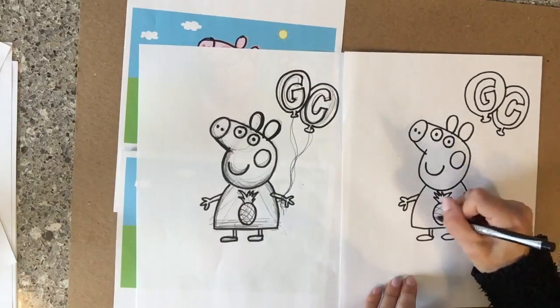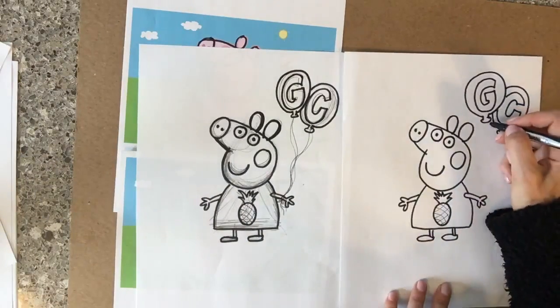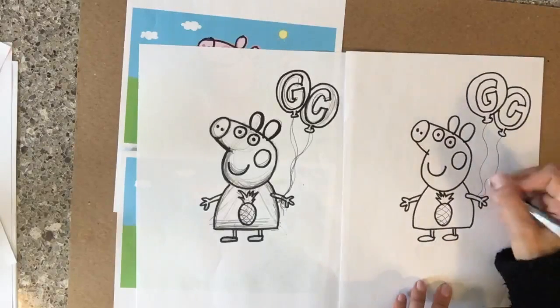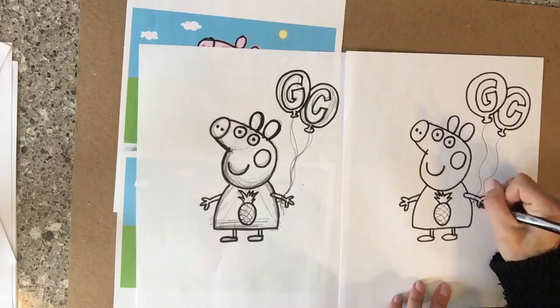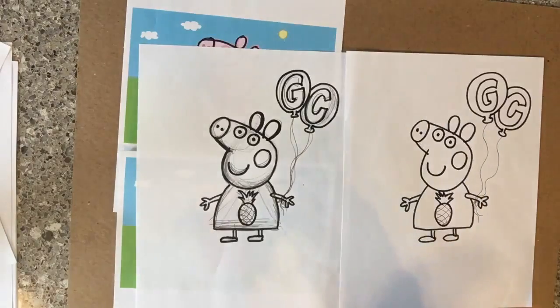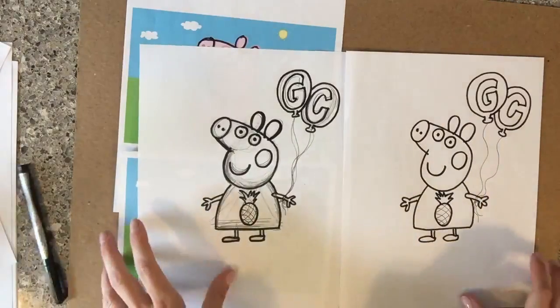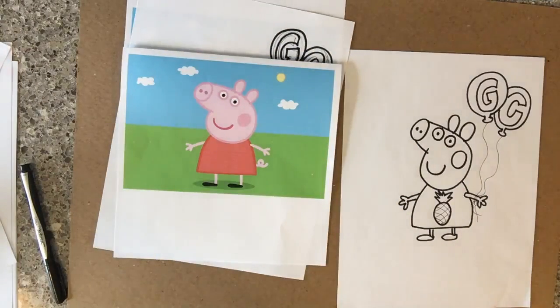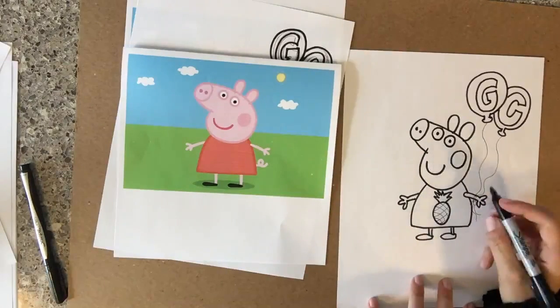So I changed it up a little bit. Let me go back in with that thinner Sharpie. So I made the balloons slightly bigger, and I'm actually gonna make this larger on the computer so it's easier for the kids to color in all of those small details. And Peppa was pretty darn hard.